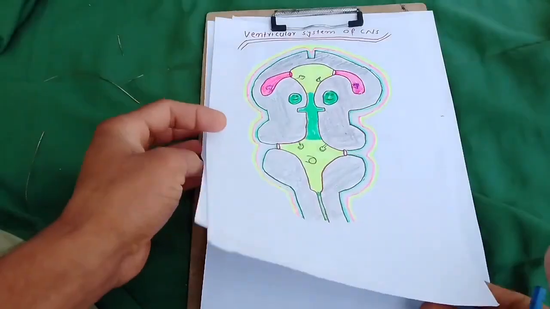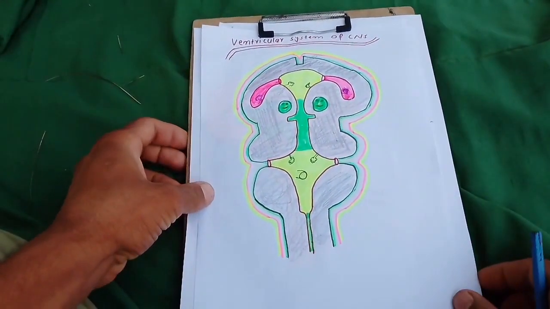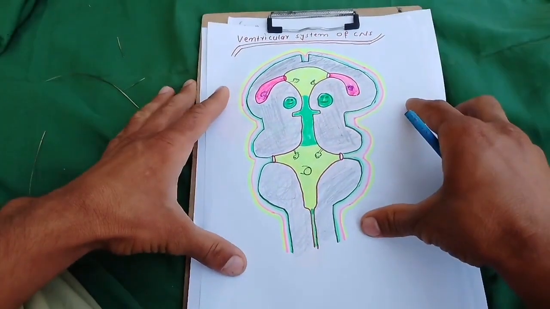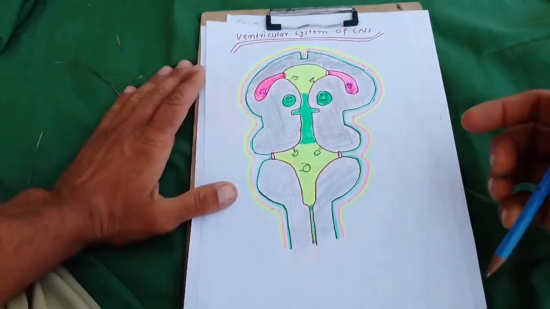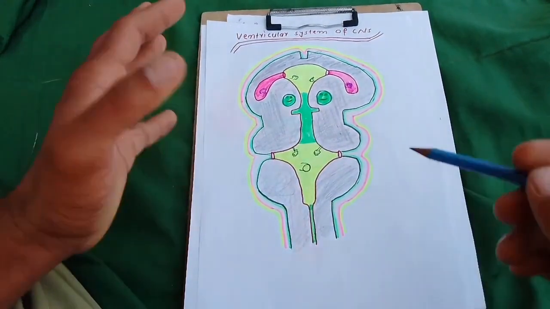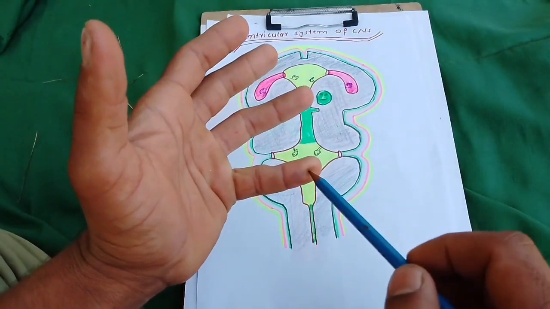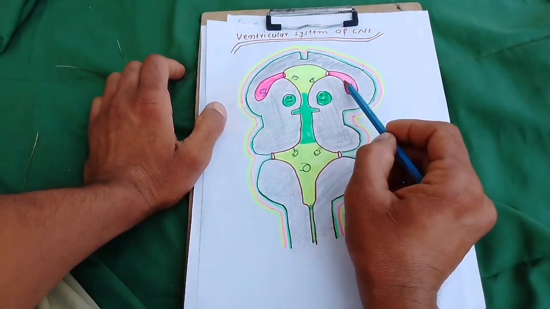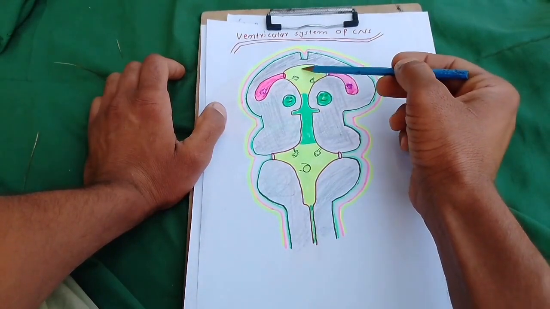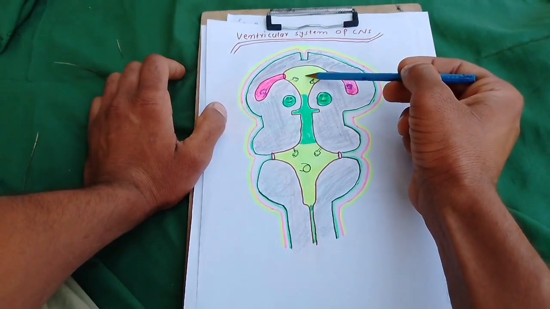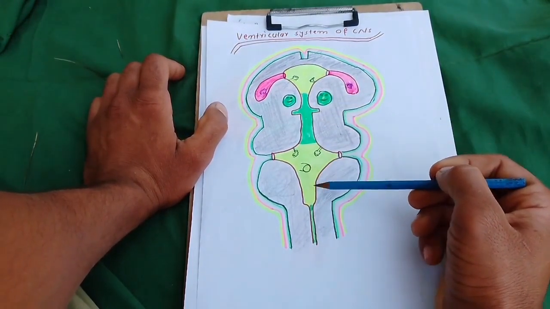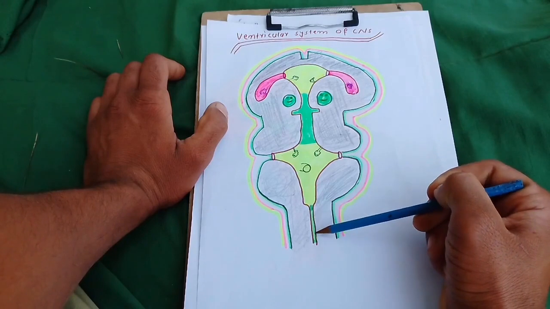For easy understanding, look at this one, this anterior cut section. Our brain consists of two lateral ventricles. These are the lateral ventricles. One third ventricle, this one in yellow color. This is the cerebral aqueduct, while this one is the fourth ventricle, and this one is the central canal.